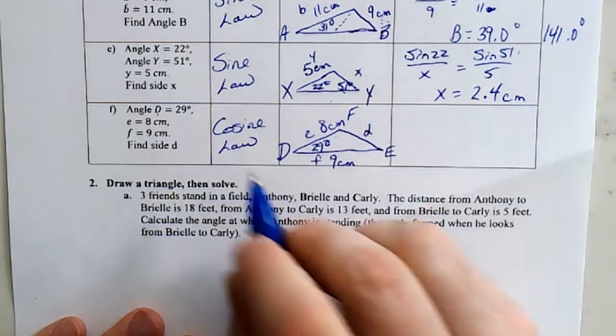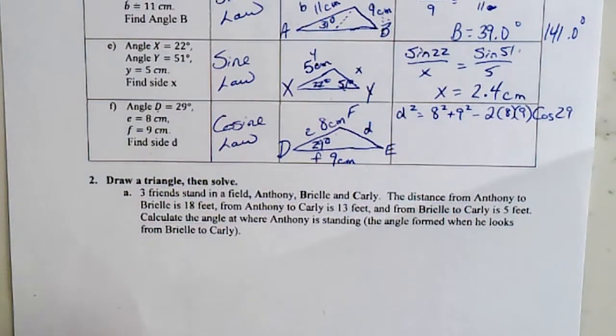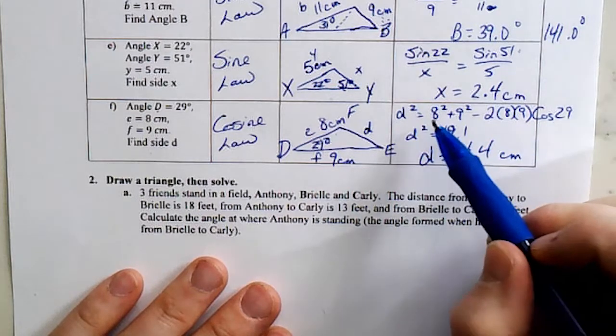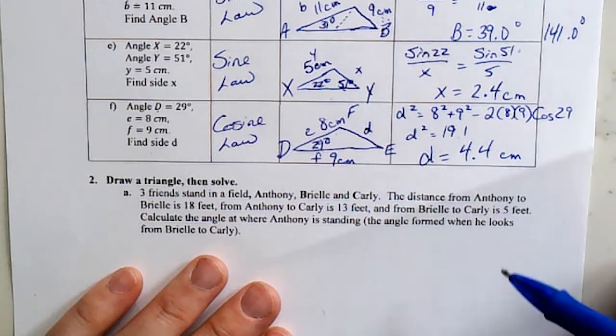It's across, with cosine law. And so everything's on the right. We just plug this into our calculator. We get 4.4 centimeters.